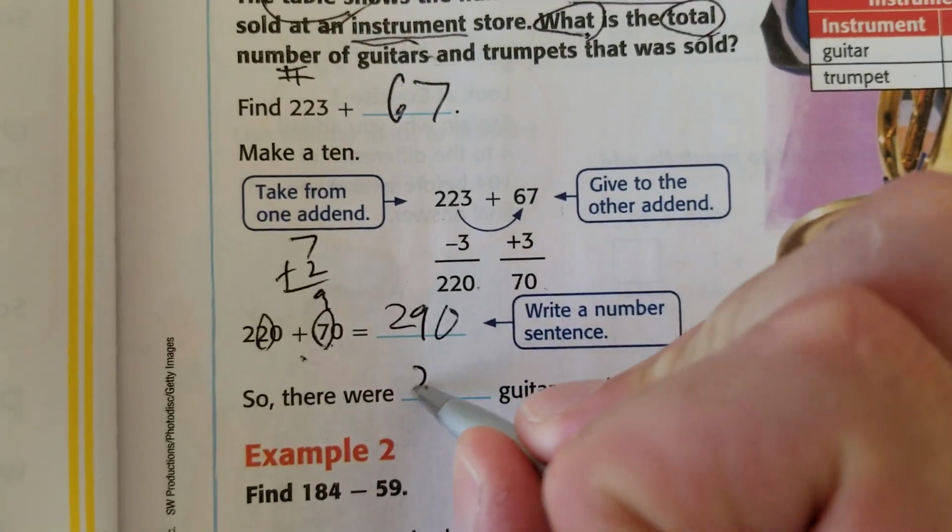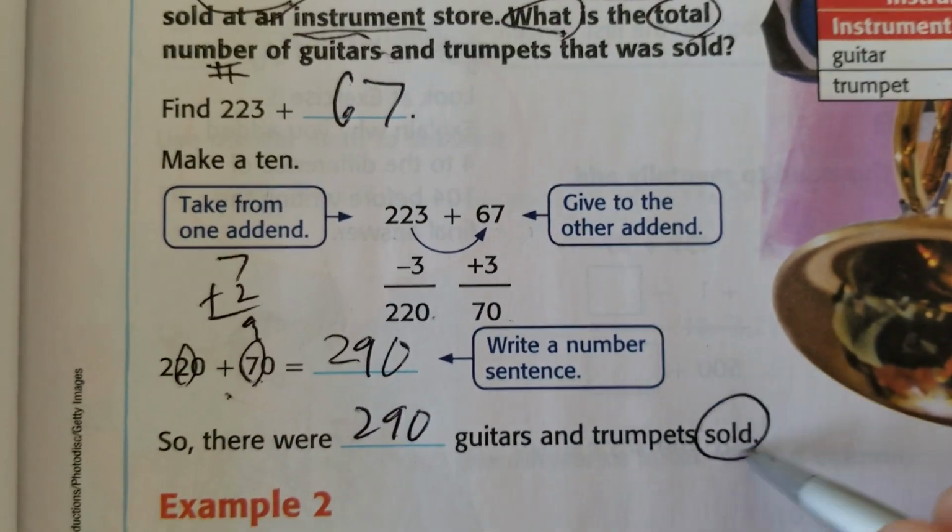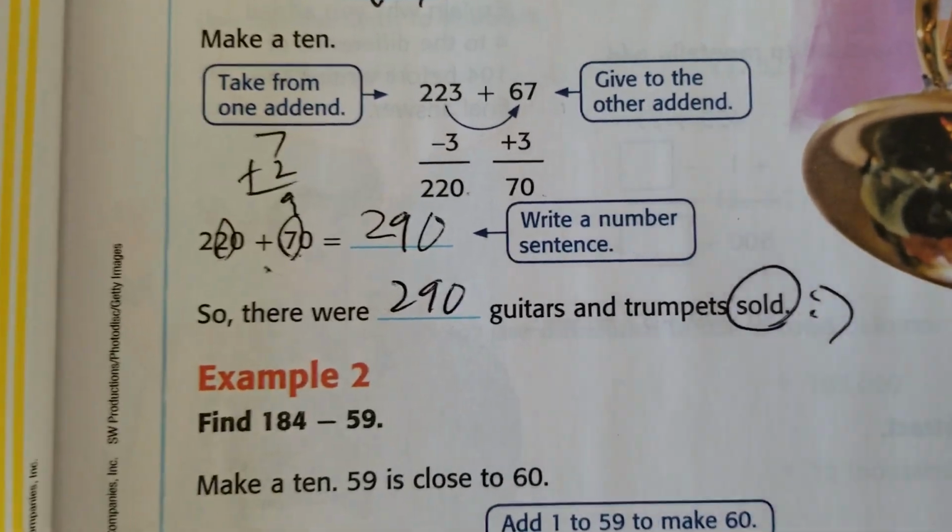So there were 290 guitars and trumpets sold. We're in business.